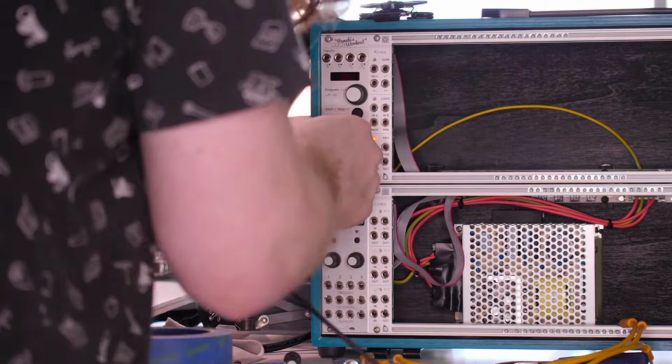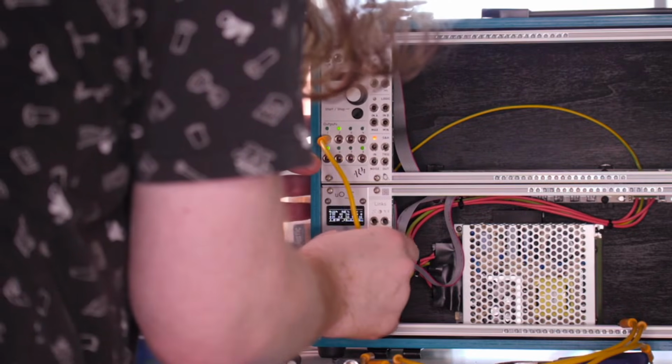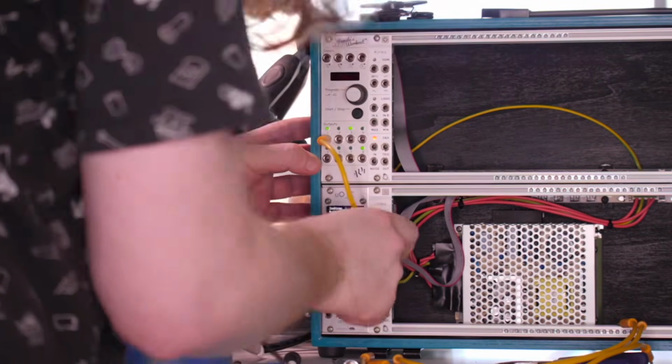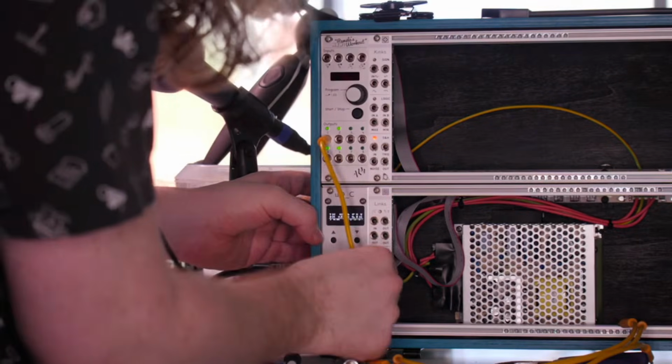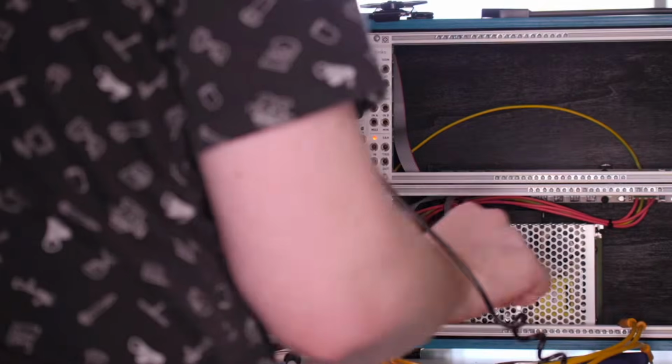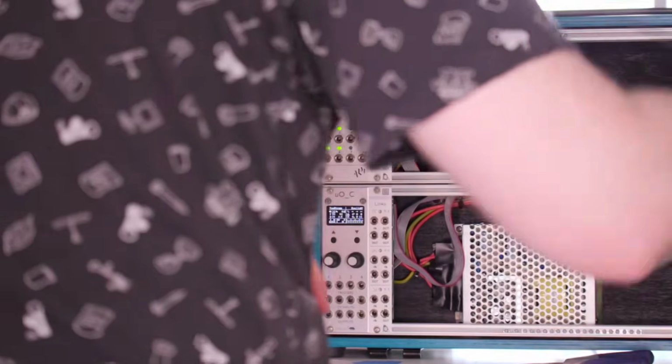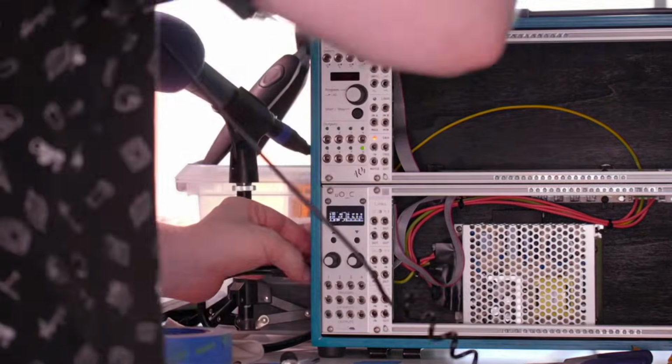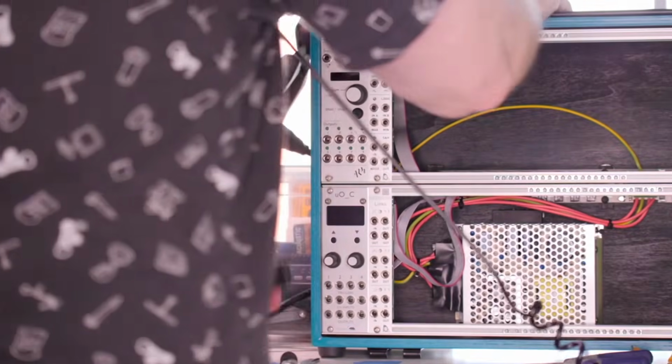Let's try sending a gate out to this. Okay. It's just such a low signal probably with the noise. Yeah. The gate's working perfectly. So I'm satisfied. Let's flip it off and keep going.